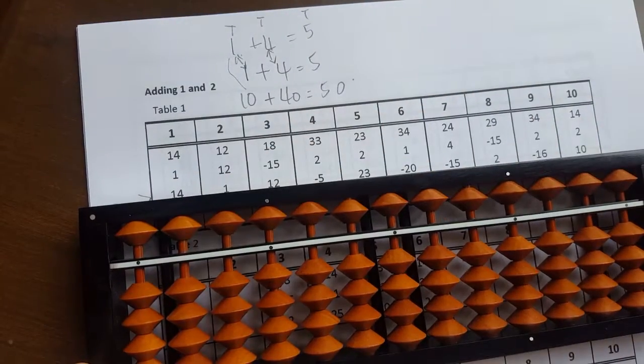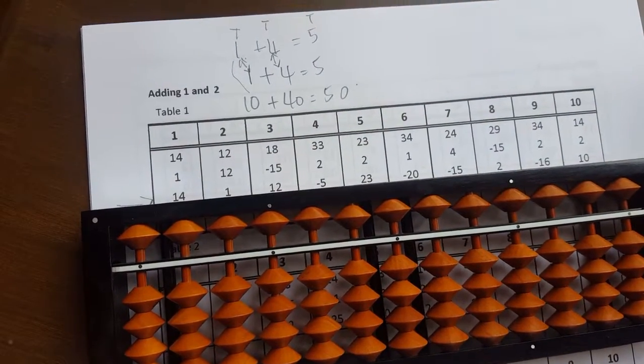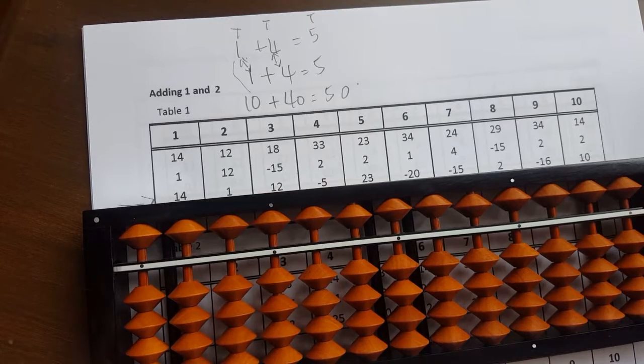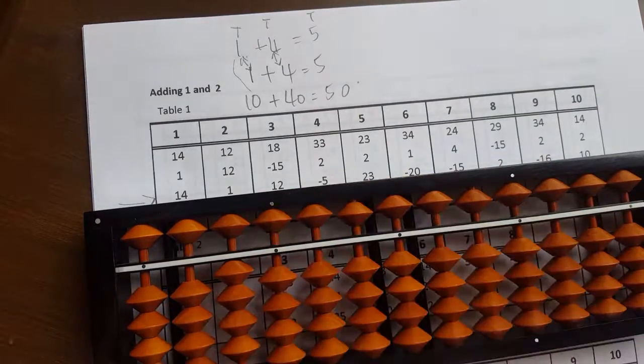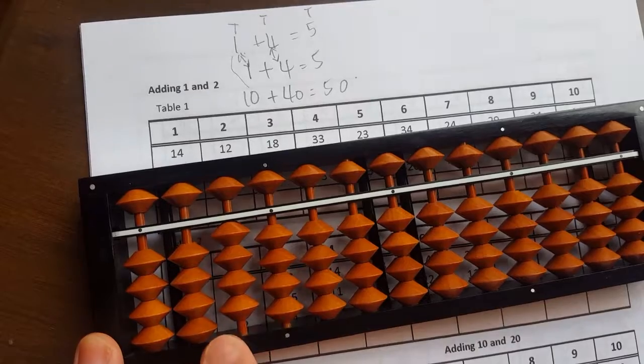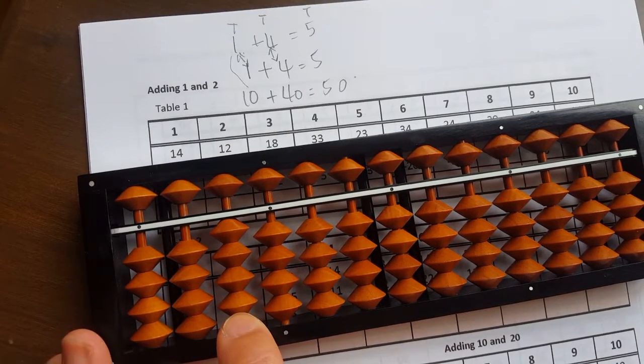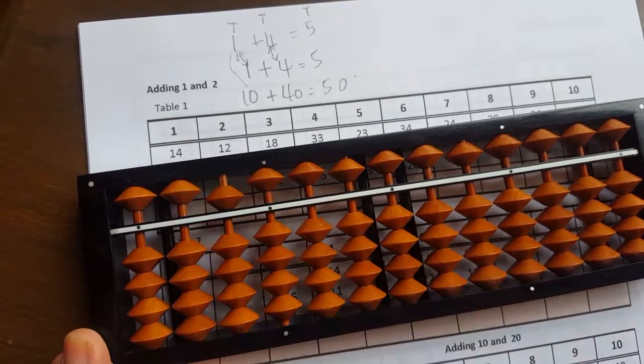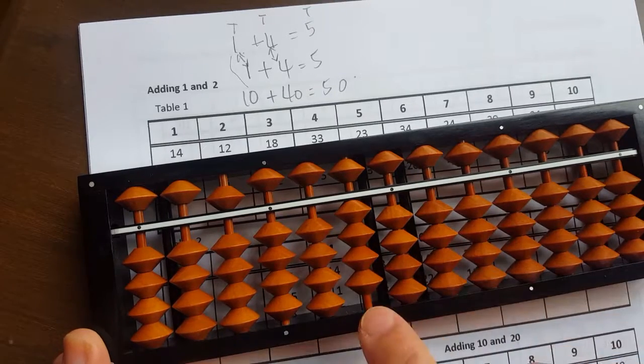So based on this understanding, we can transfer the understanding of 1 and 4 makes 5 to 10 and 40 makes 50. So if you've got a 40 on the tens rod and you want to add 1 ten, you can't fit it in. So take away 4 tens and add the 5 tens. Again, this is another 40.